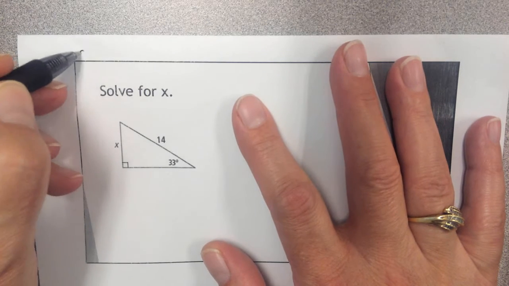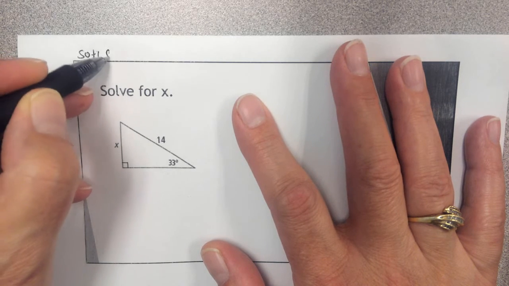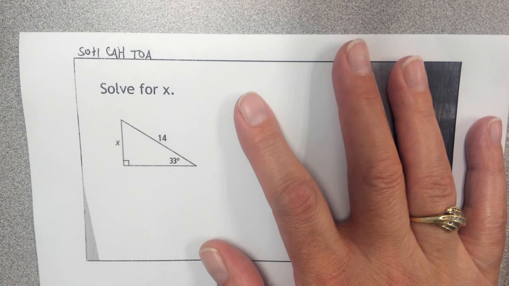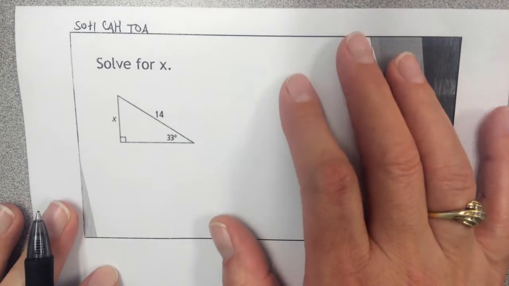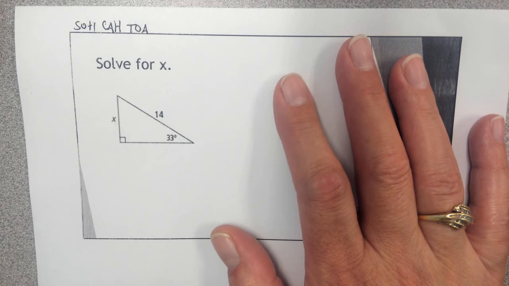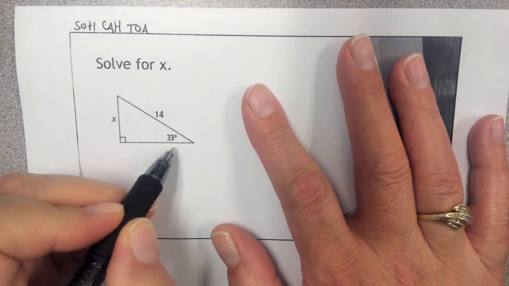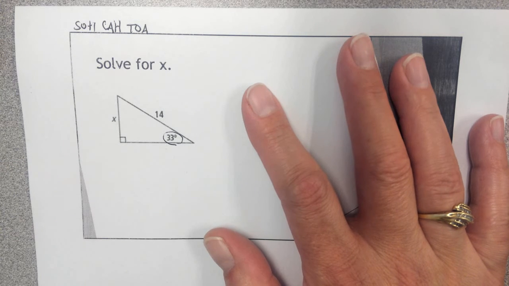So I'm going to remember TOA, and my first line of business is going to be to find a known acute angle. I need an acute angle because trig relates an angle with two sides, one angle and two sides. So the only acute angle that's currently known is the 33-degree angle. I could find the other one, but that's an extra step, and nobody really wants to do more work, so let's just use that one.